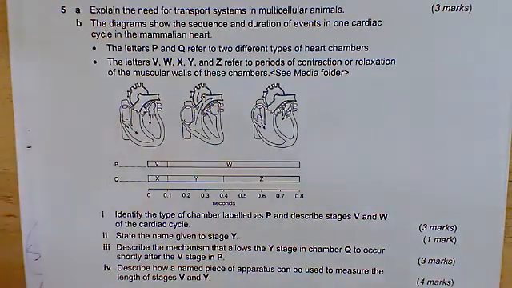Hiya, year 12. This is just a bit of an explanation for question 5A on the Transport in Animals exam style questions. So just to go through from the start, the first question is fairly straightforward, and we've seen this in lots of exam questions over and over again.